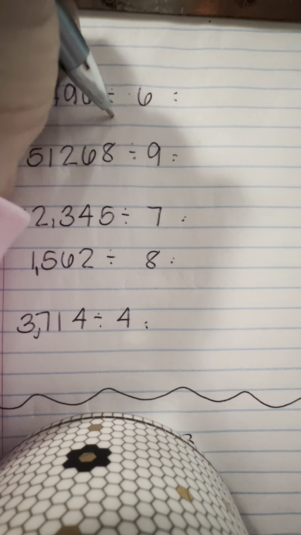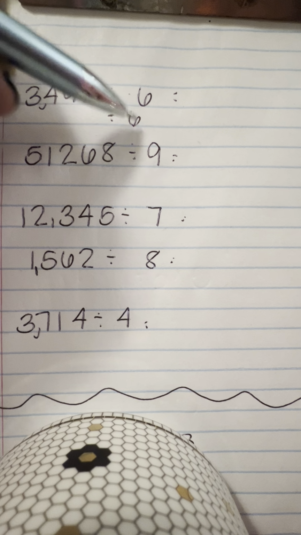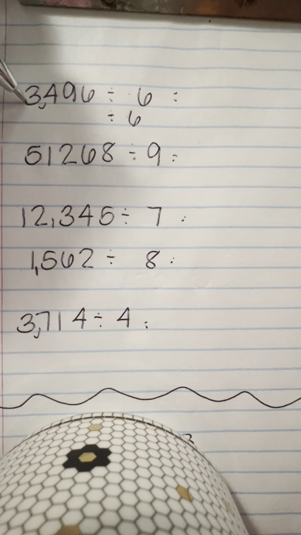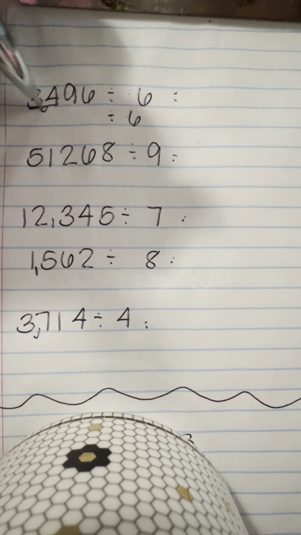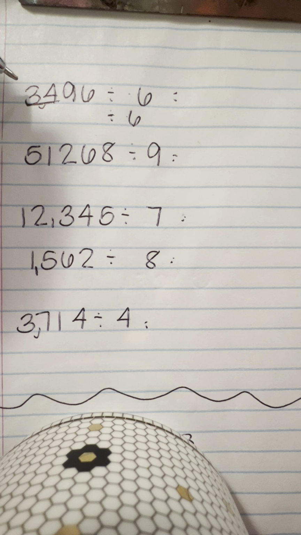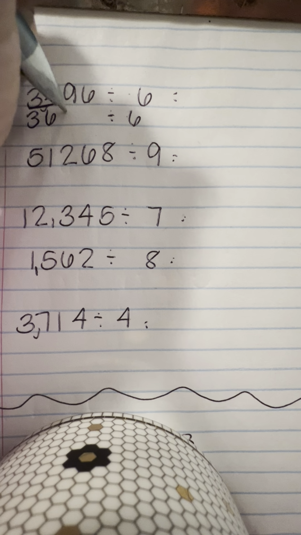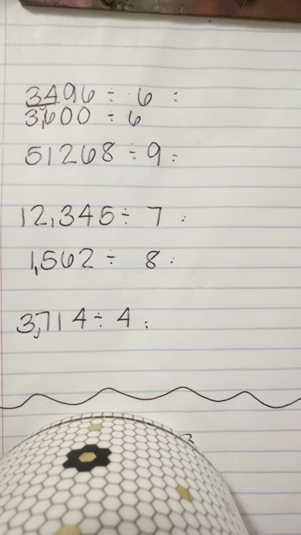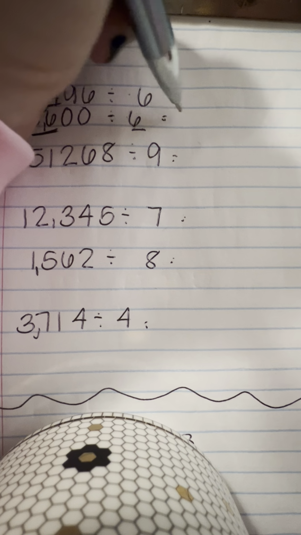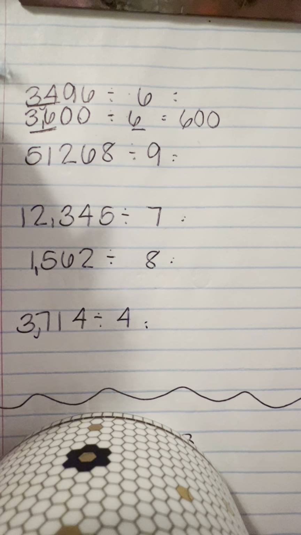For a one-digit divisor, you leave the divisor the same. So if it's 3,496 divided by 6, I'm leaving the 6. Obviously 6 doesn't go into 3, so 6 goes into 34, but what's a number close to 34 that 6 goes into? I would say 36. So I would make this 3,600, and then do 36 divided by 6 is 6, and then I bring over these 2 zeros, so it would be 600.